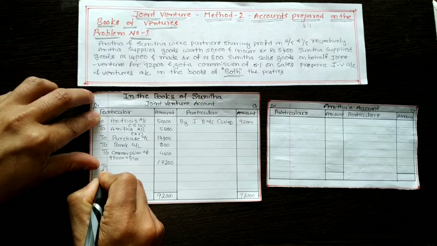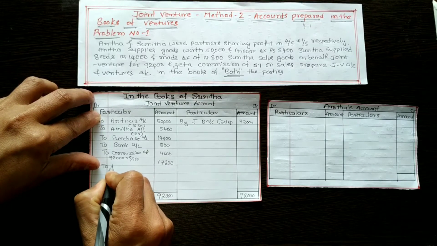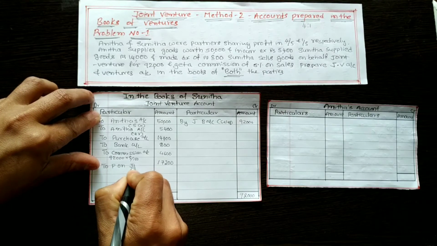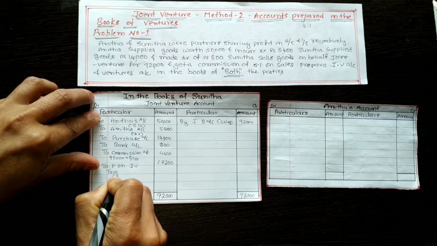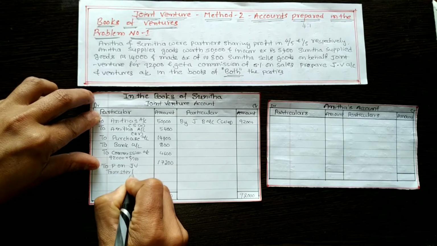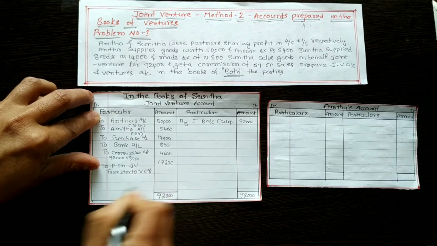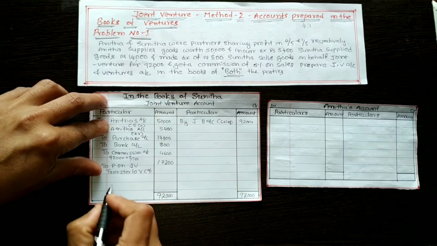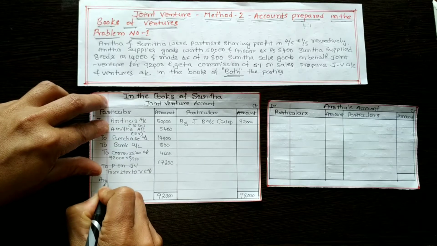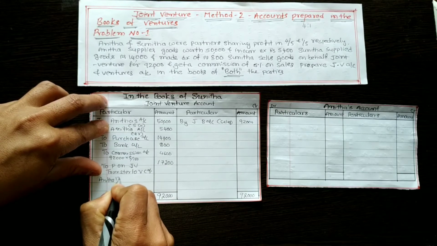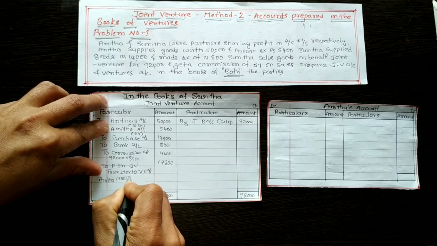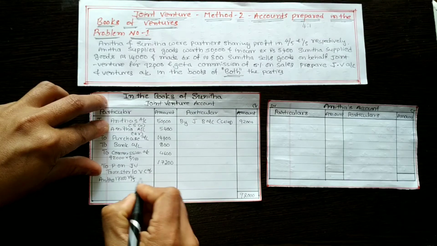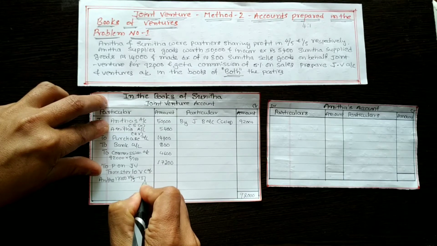It should be transferred to venturers' capital account. To profit on joint venture transferred to venturers' capital account, that is in the books of Sunita we prepare. For Anita, how much? 17,200 into 4 by 5, that is 13,760.